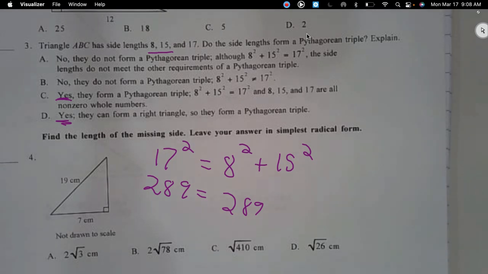And then the other part is, why do they form a Pythagorean triple? Because they're equal. So the one that shows them equal is this one, and they're all whole numbers. Okay? They have to be whole numbers to be a triple, the Pythagorean triple. Are y'all good with that? Yes? Y'all can handle that on the quiz.